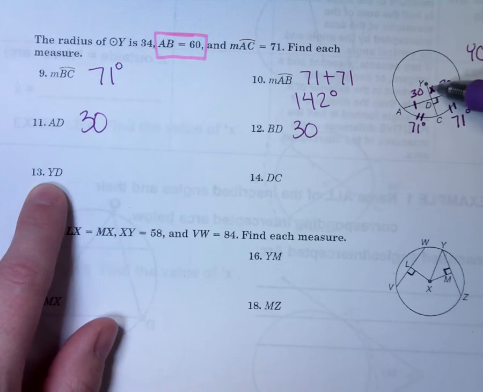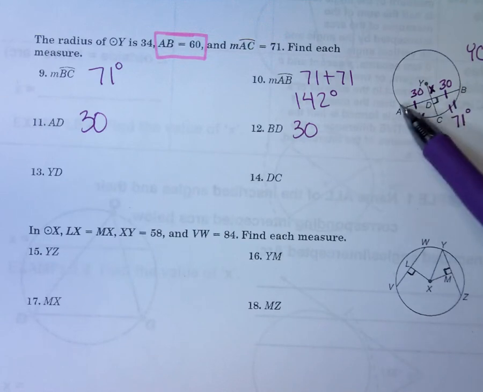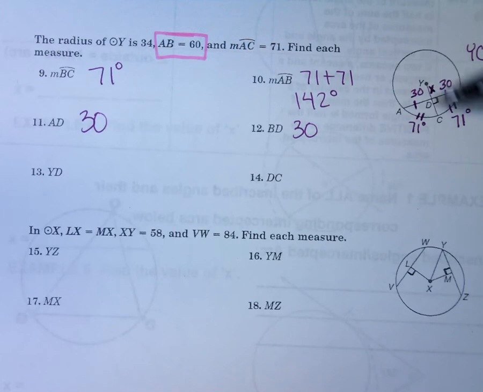Why do you think 17? Because what? So, did we ever talk about the radius gets chopped in half? No. If we have a radius perpendicular to a chord, the chord gets chopped in half, and the arc gets chopped in half, but that doesn't mean the radius gets chopped in half.